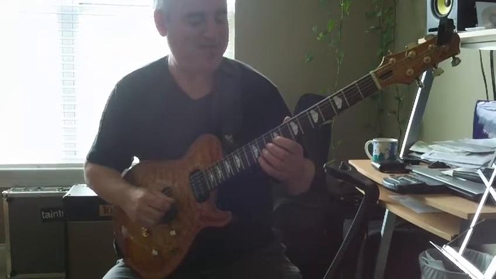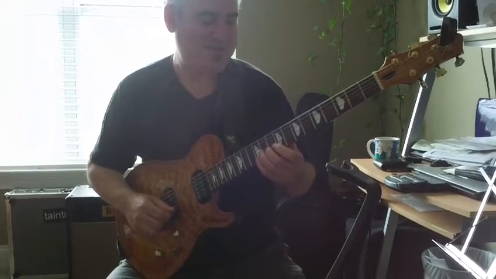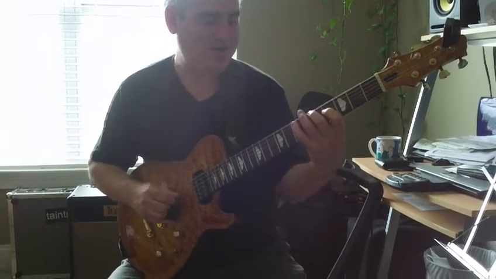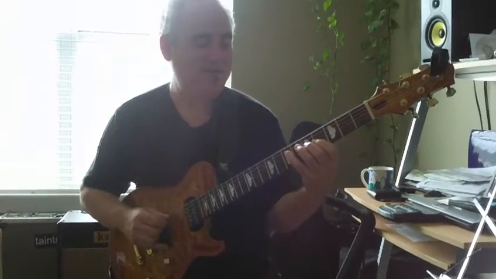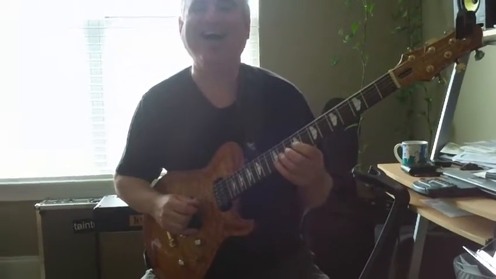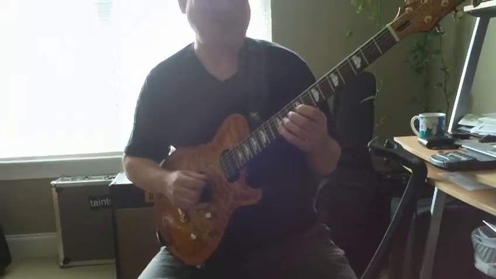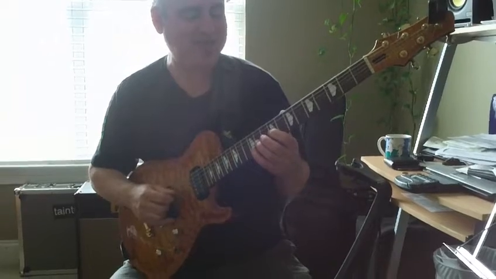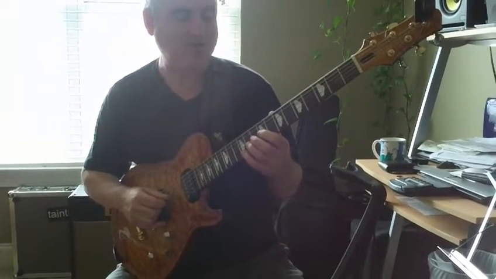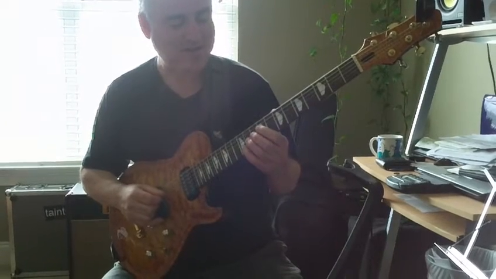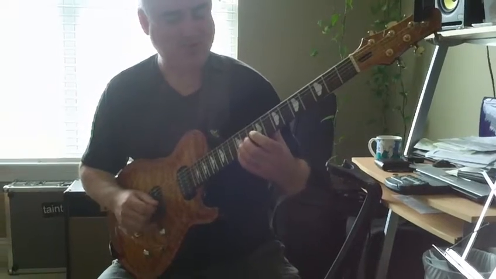A. It's like going. So here's that line again. This is just coming out of skipping one note in the pentatonic. And here it is reversed.